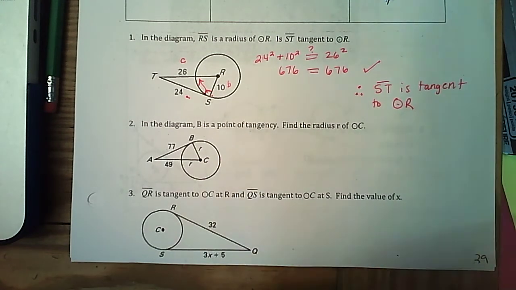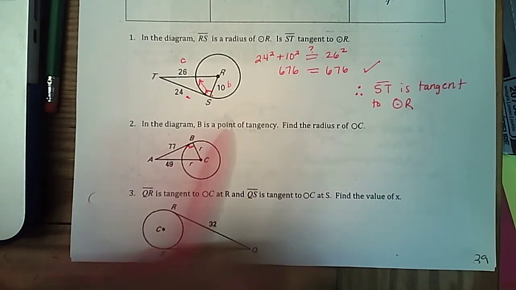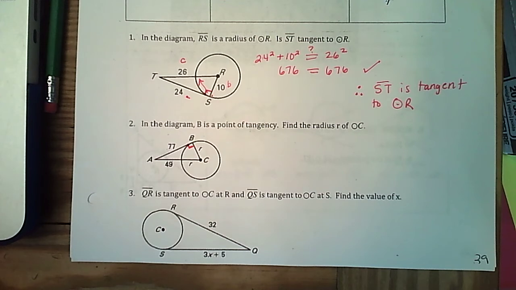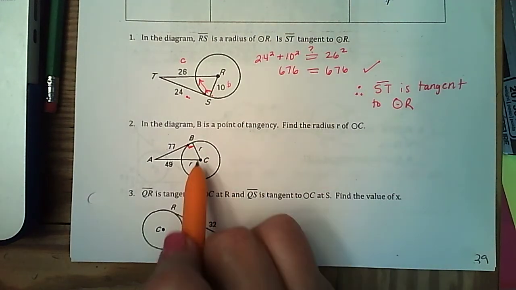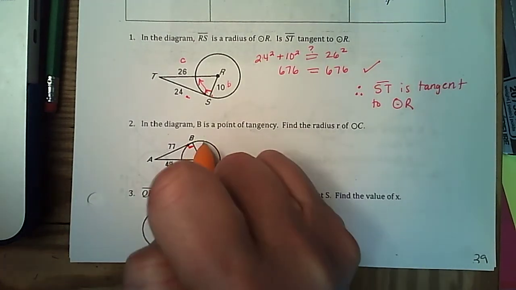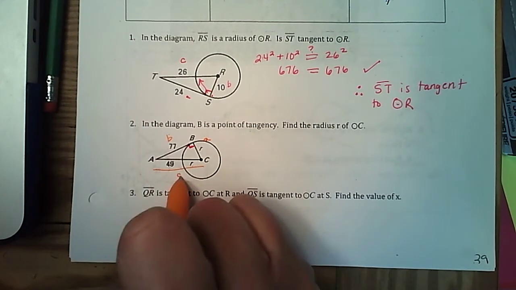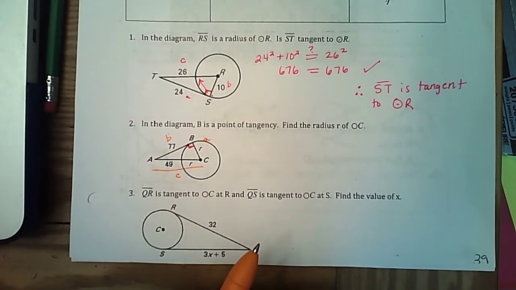Now on number 2, we say that point B here is a point of tangency, so I'm going to go ahead and draw my right angle. And then it says, okay, find the radius here. So if I'm going to find the radius, I'm going to use the same exact thing I just did above. I'm going to form a right triangle. Well, I did form a right triangle. And I'm going to use the Pythagorean theorem. Little catch here. This is my A and this is my B. This whole piece is my C. So I've got to be careful when I'm plugging it in.